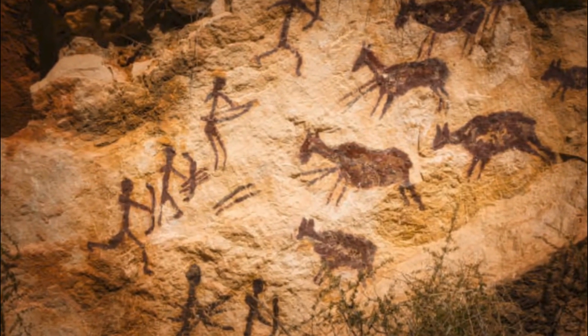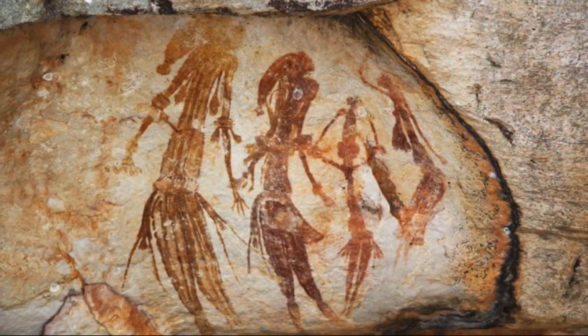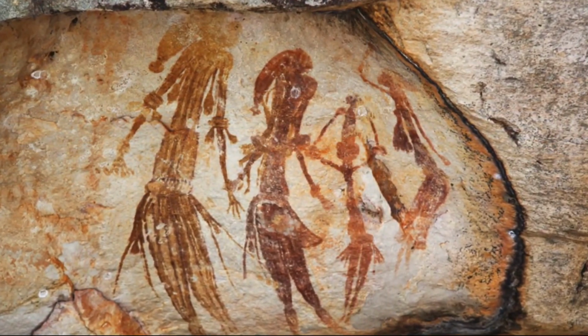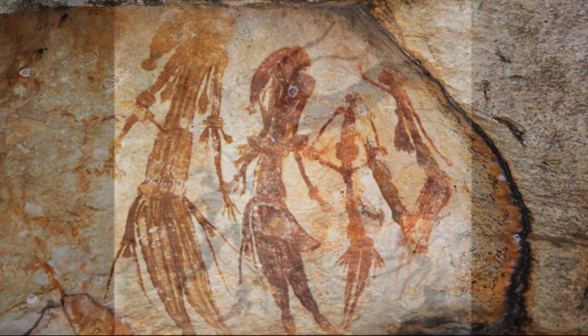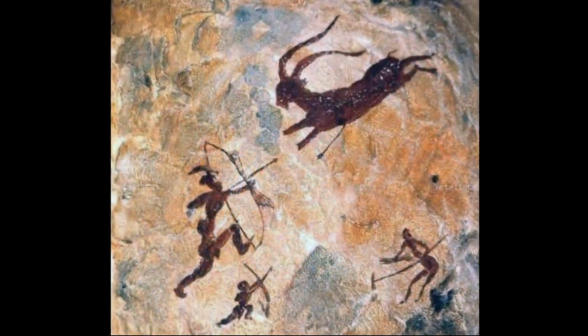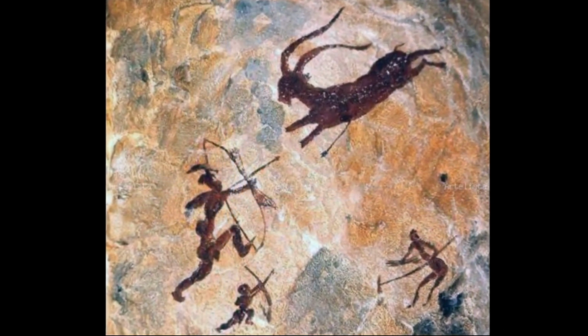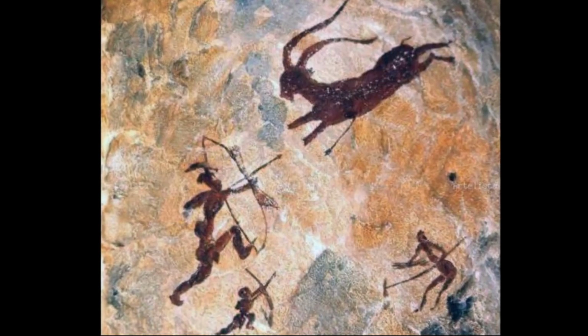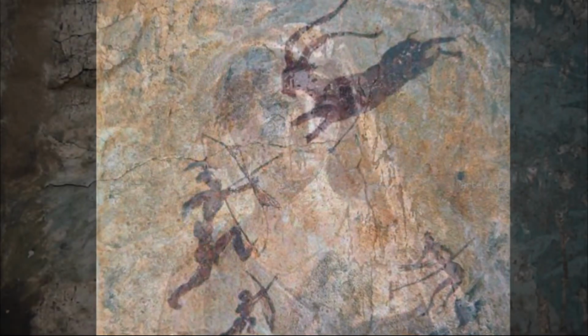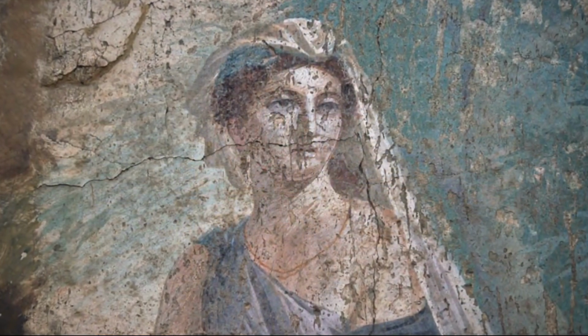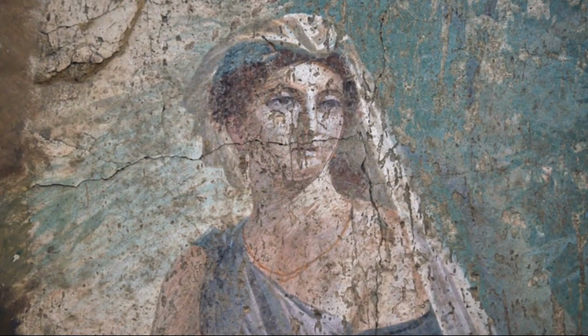They mixed the dyes with water, animal fat, or blood, and applied them to the uneven cave walls with their fingers or bone sticks. Try drawing something on a rough stone with a stick, having only 4 colors, and you'll understand why ancient drawings were so primitive.